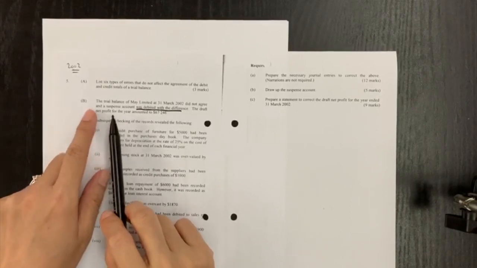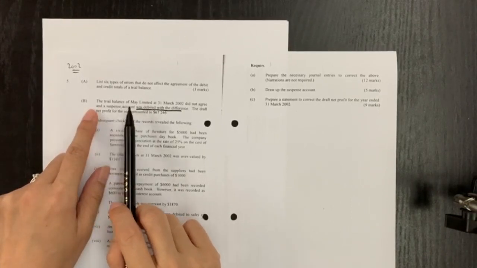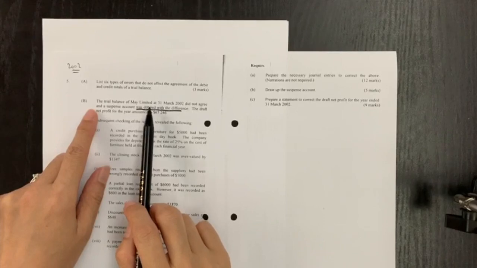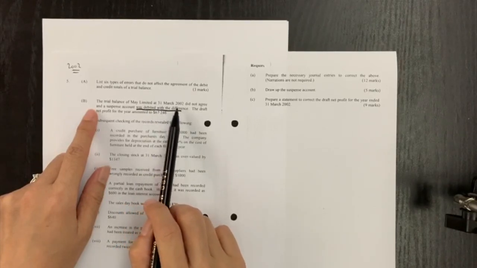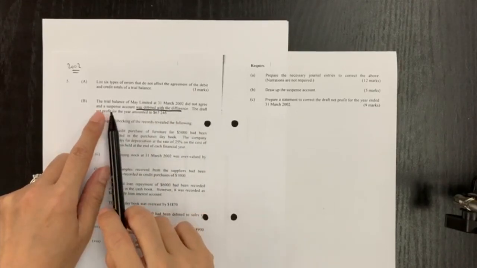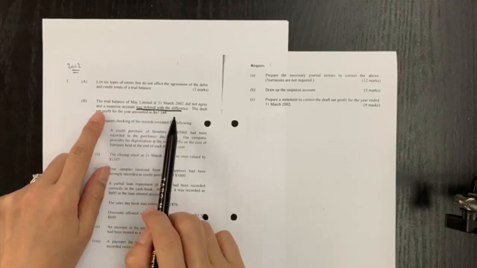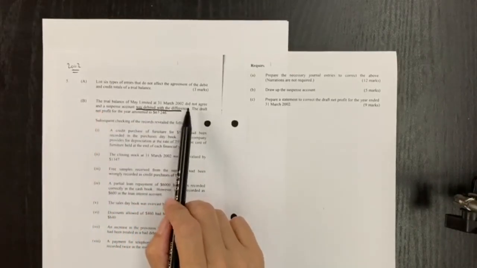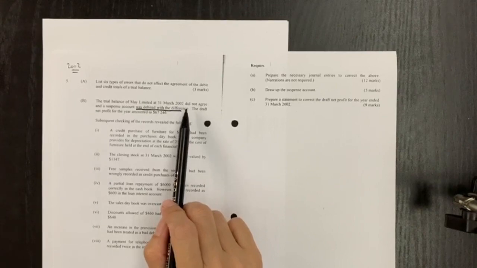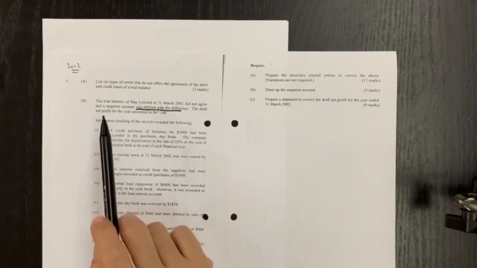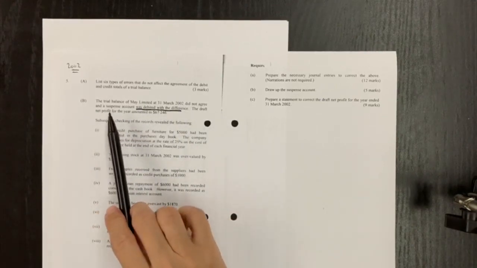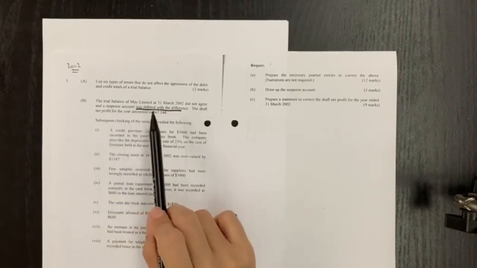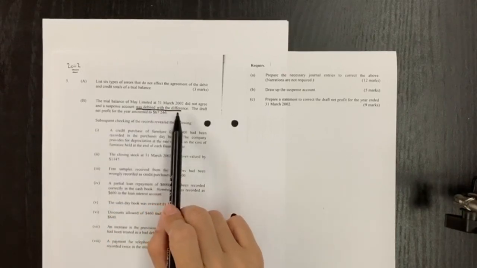So part B here says that the trial balance of the company as at 31st March 2002 did not agree, and the suspense account was debited with the difference. So that means whenever we do not have the same figure on the debit side and credit side in the trial balance, we need the help of the suspense account, right? And here it says it's debited with the difference.